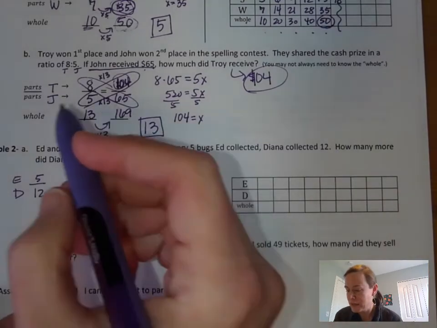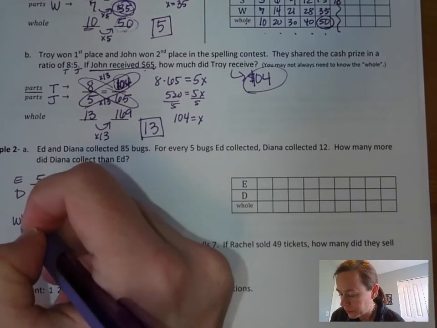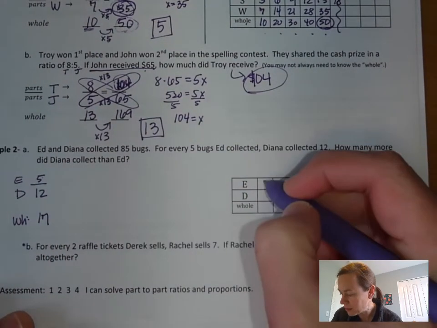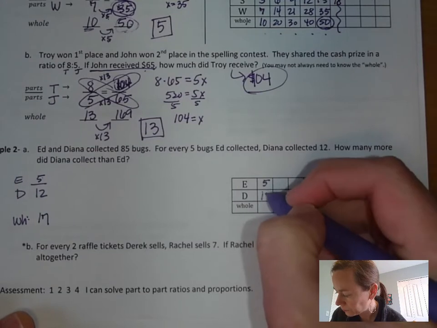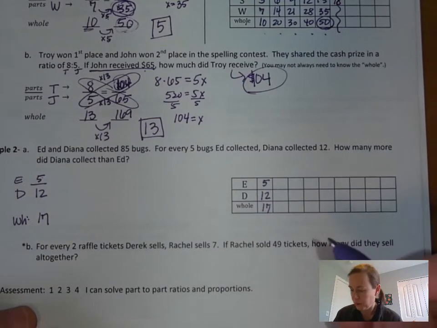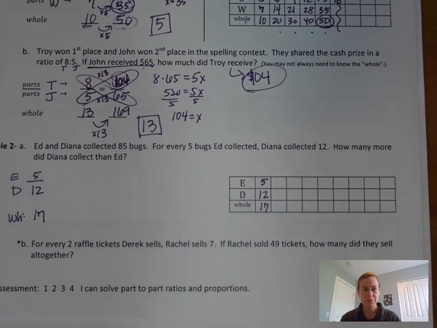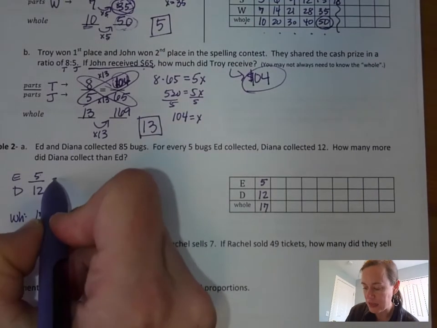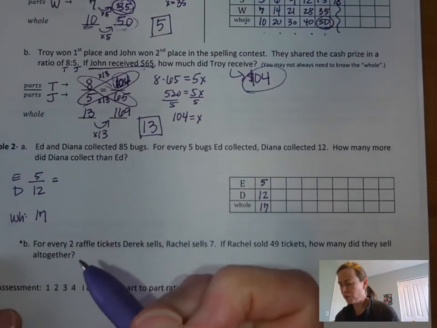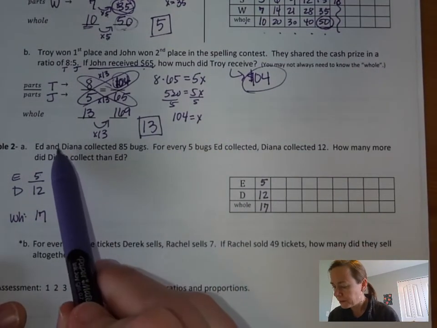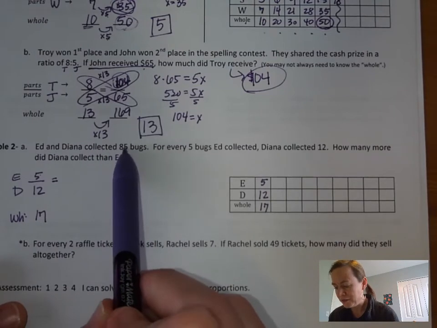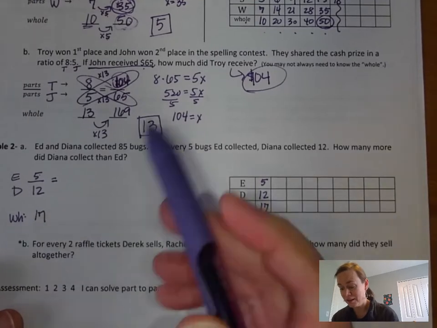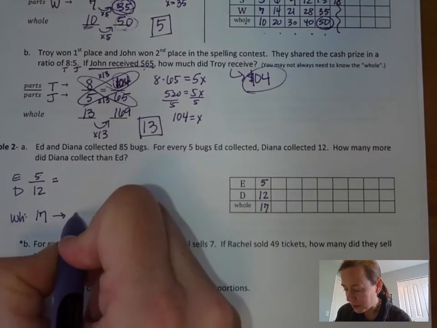Okay, so let's do our whole down here. Our whole is going to be 5 plus 12, which is 17. And we can put this in the chart too. Okay, but let's do it first just with our numbers. So let's set up our proportion. Here we have our ratio. We're going to set it equal to what? Okay. Ed and Diana collected a total of 85 bugs. You know what? We're talking about the whole here. The whole right here. So 17 became 85.